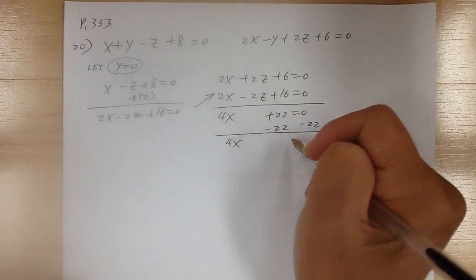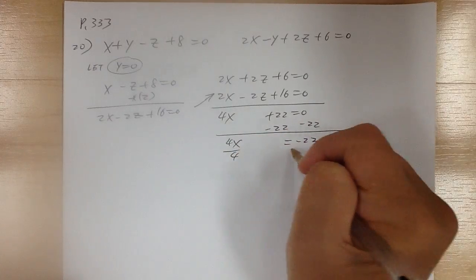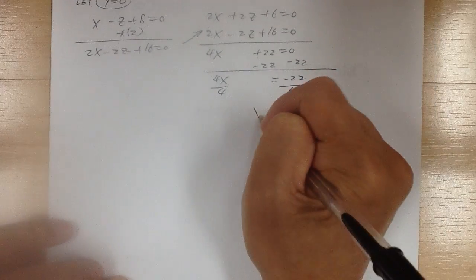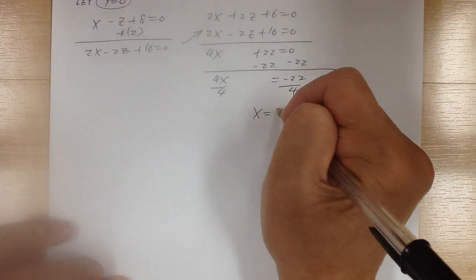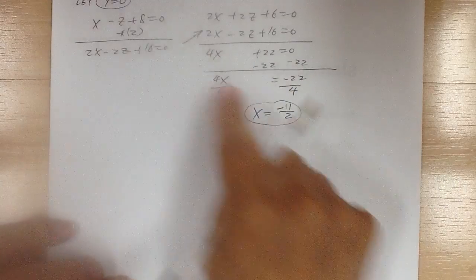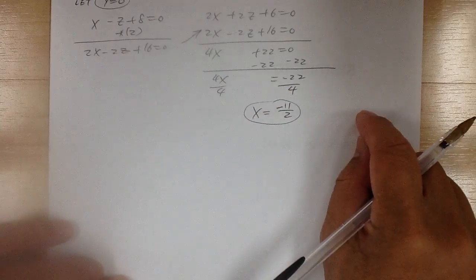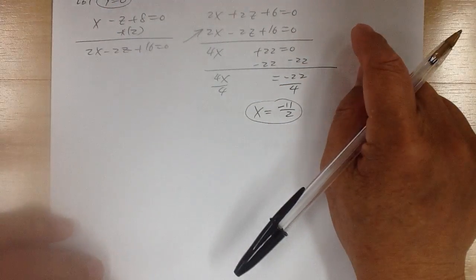So I get 4x is equal to negative 22, divided by 4, divided by 4. So I get x equal to, and you simplify, reduce this by 2, so you're going to get negative 11 over 2. Again, I'm circling that so it's easier for me to look for the information later on. So I got x, y. Now I can look for z.